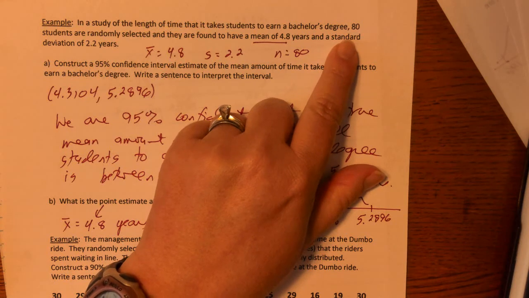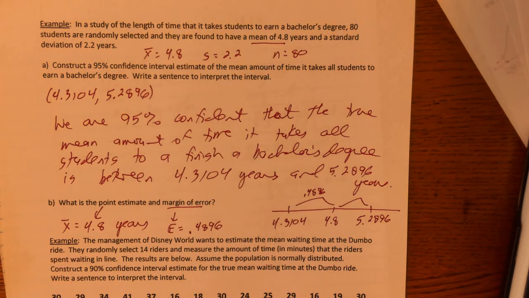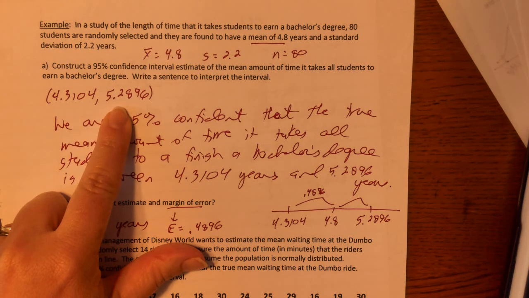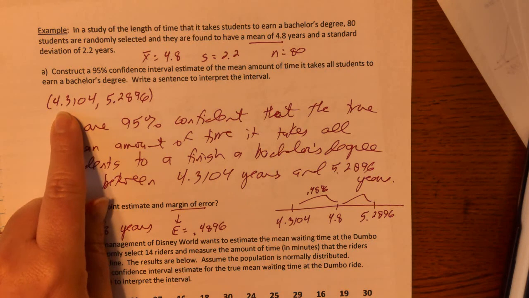Now just in terms of thinking about what this represents: according to the 80 students we surveyed, on average it takes students 4.8 years to get a bachelor's degree. In order to allow for a little bit of margin for error, some are faster, some are slower, we are 95% confident that the average amount of time is between 4.3 and 5.28. Notice that's more than 4 years. I just think that's interesting. We call it a 4-year degree, but the average time it's taking people to finish is above 4.